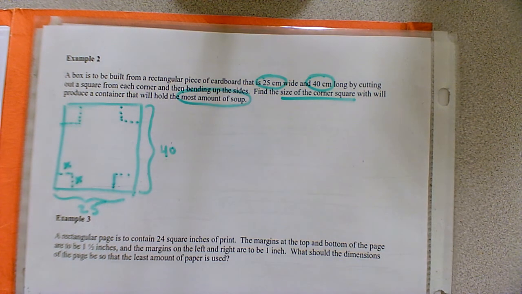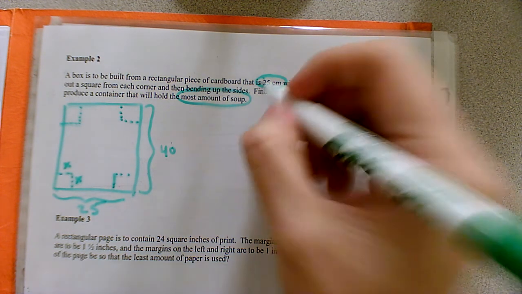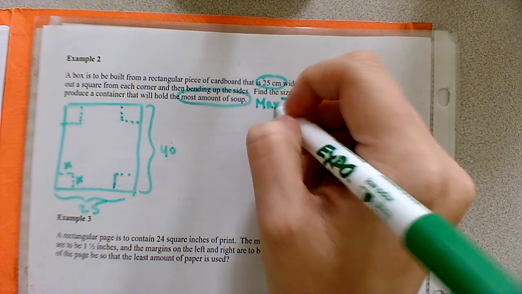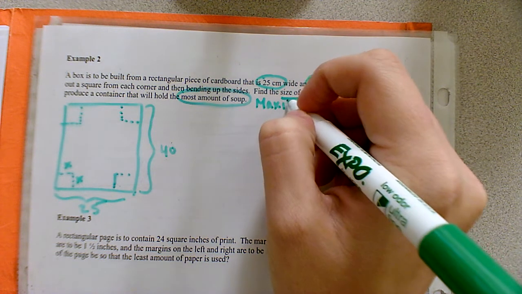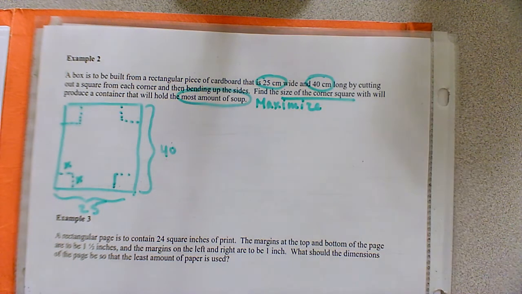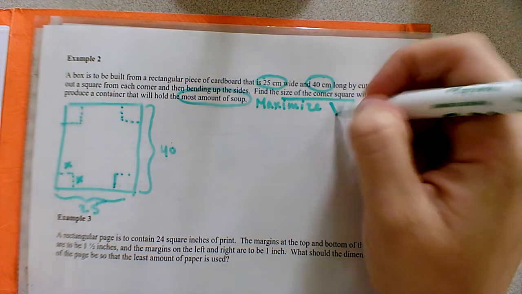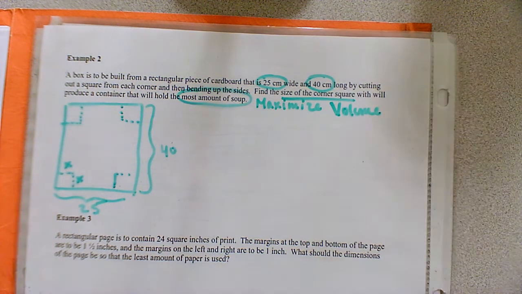amount of soup. So it doesn't necessarily use the words maximize or minimize. In this case, it's saying the most amount of soup. So most, we can think about a maximum. So we're going to maximize something, and if we're going to put soup into this cardboard box container that's built in the end, that's most likely referencing volume, like the most amount of a liquid we can fit inside of a container. So we're going to try to maximize the volume that this box would create.